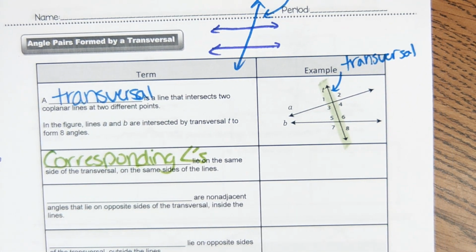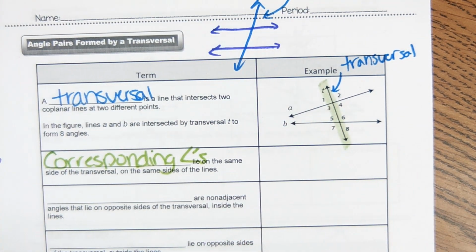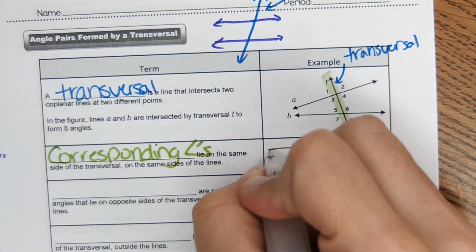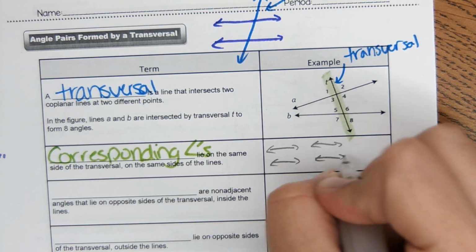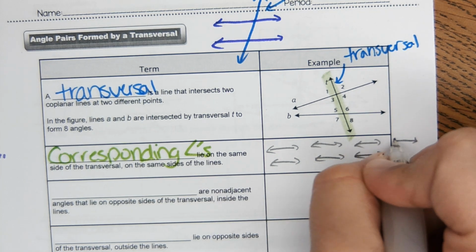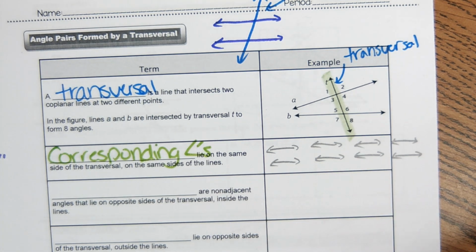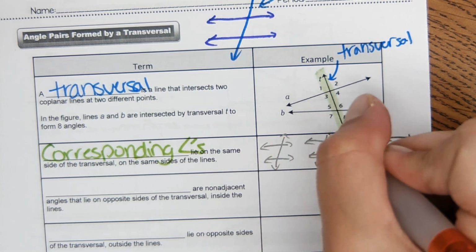Okay, so corresponding angles, they look like this. So in this little box, we're going to draw actually 4 sets of parallel lines. 1, 2, 3, 4. I drew 4 sets of parallel lines, and each set of parallel lines is going to have a transversal.